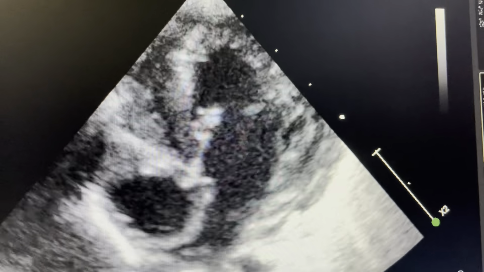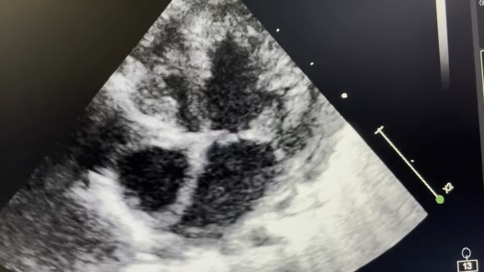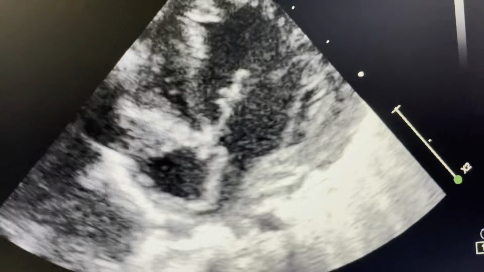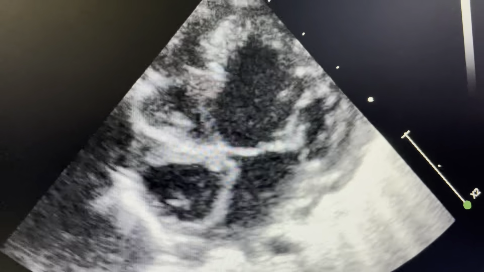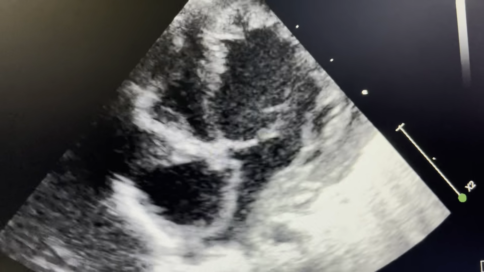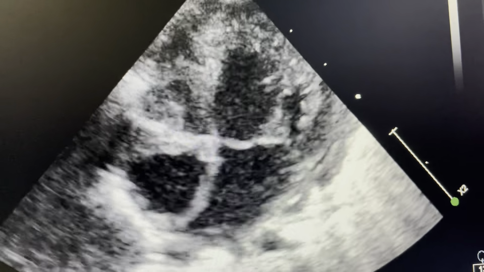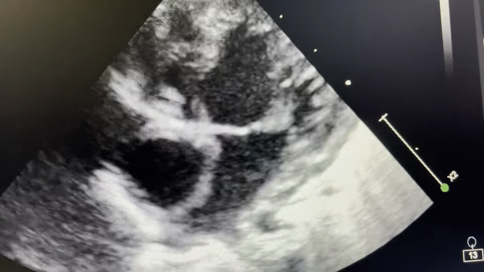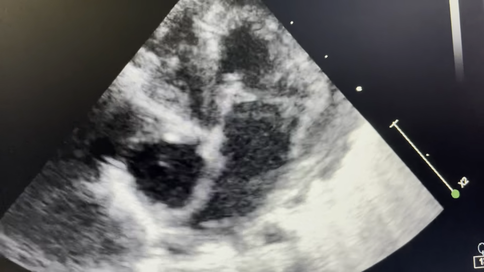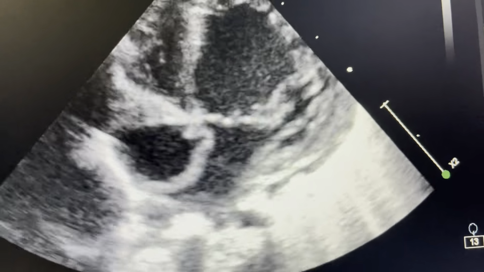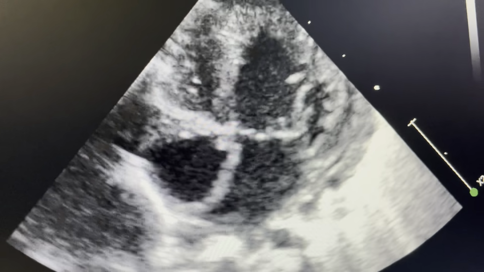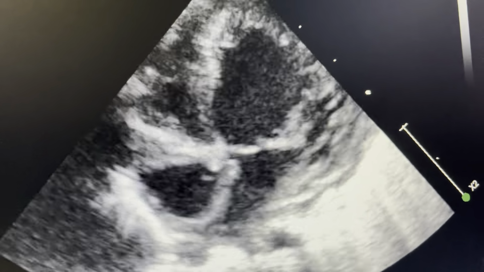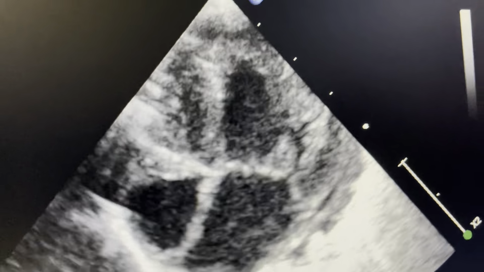Today I am going to discuss tricuspid valve atresia, also called tricuspid atresia. In this image, on the left side you see the left atrium and left ventricle, and the mitral valve is opening, but on the right side you don't see any opening. So the tricuspid valve is not formed.